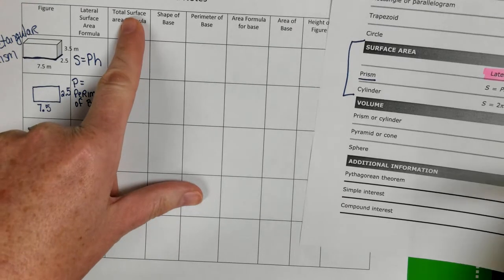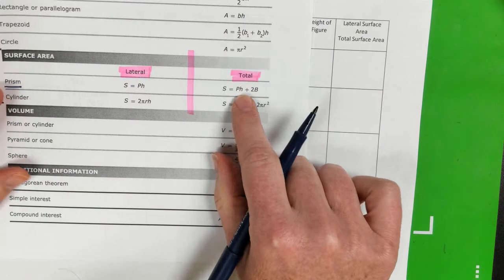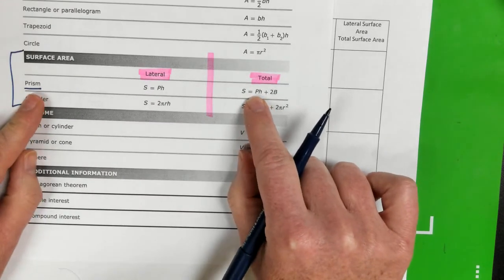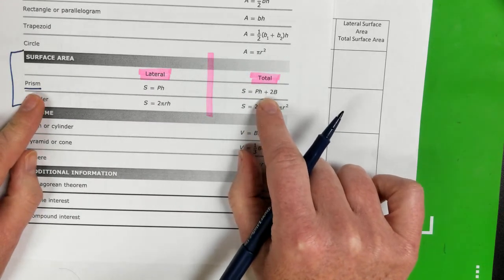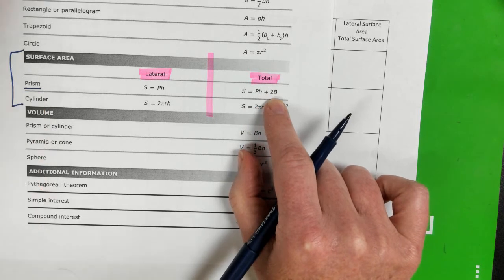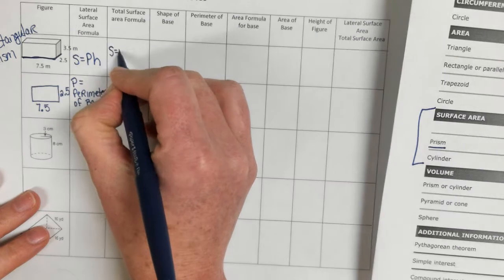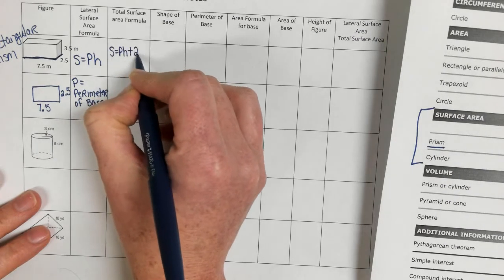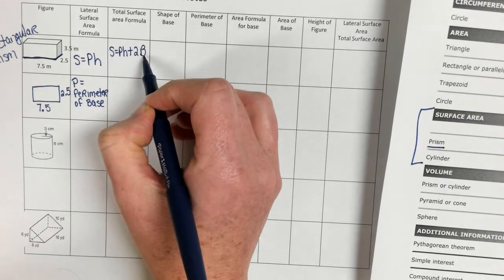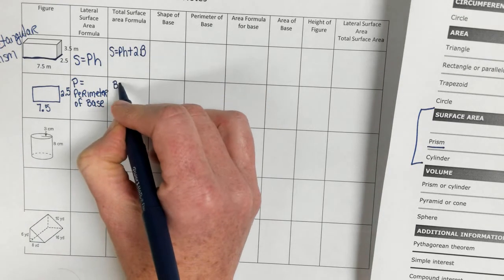Okay, let's look at the total surface area formula. Notice it's a tiny bit different. It has the PH, but it also has the plus 2B. So S equals PH plus 2B. And remember, a capital B stands for area of the base. Let's go ahead and write that down.